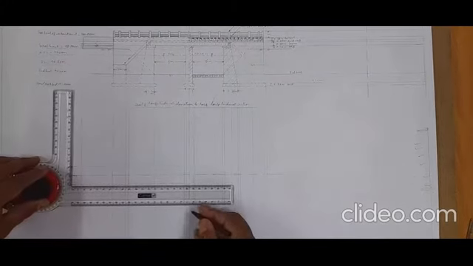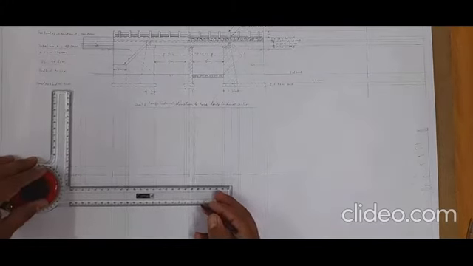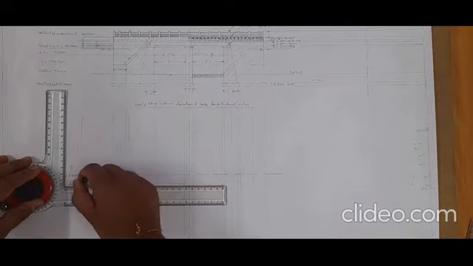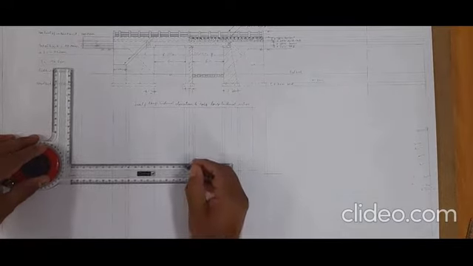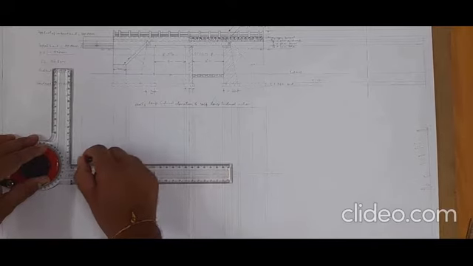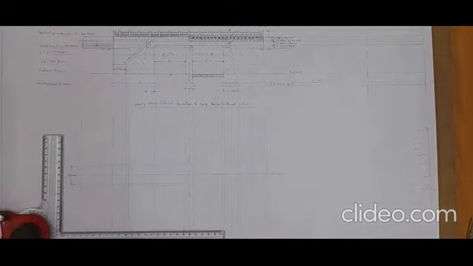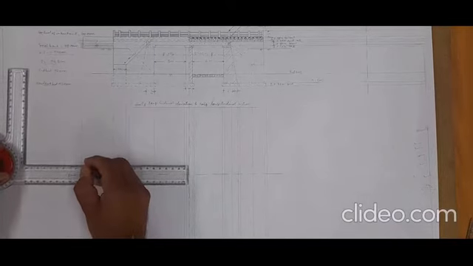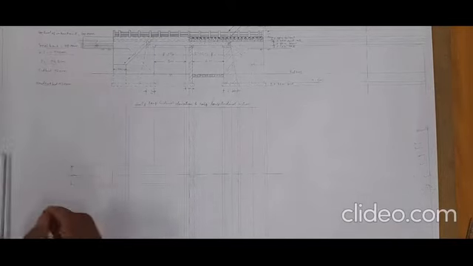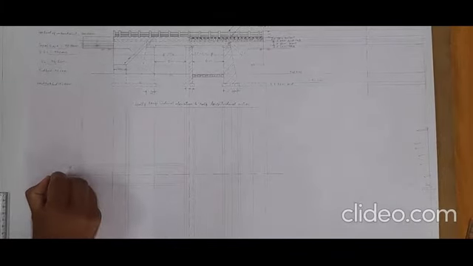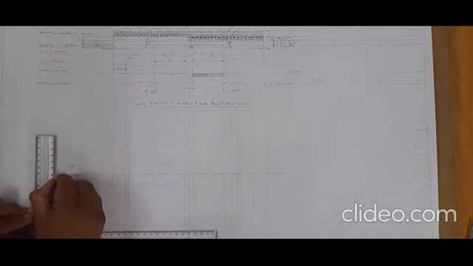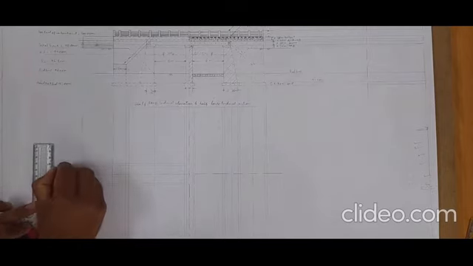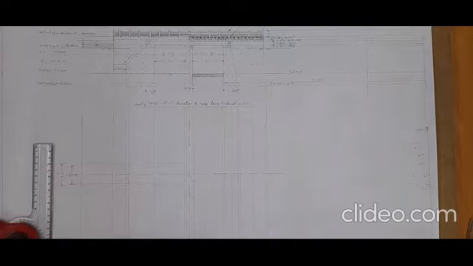So this is the top width of ballast line. I am taking one more faint line on either side. This is also one faint line. So this dimension I can write as 3.35 meters. This is nothing but the top width of ballast.